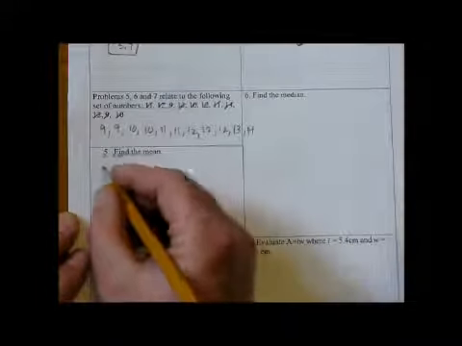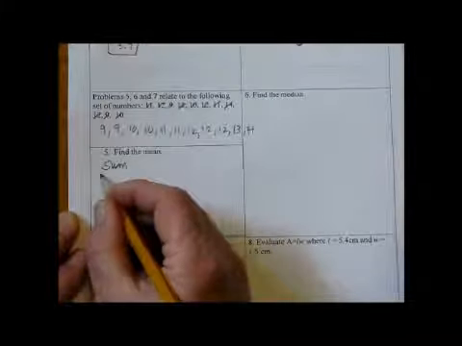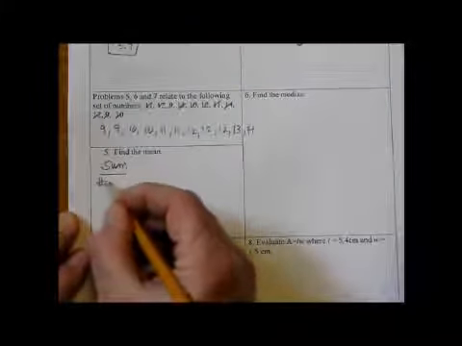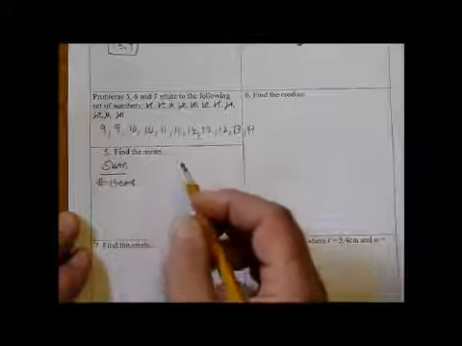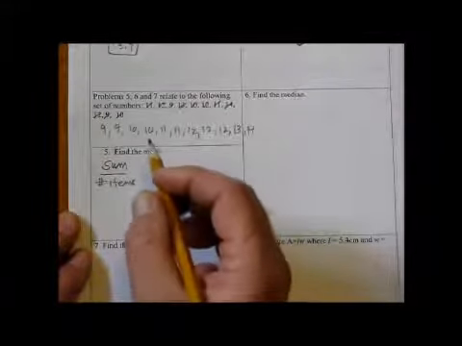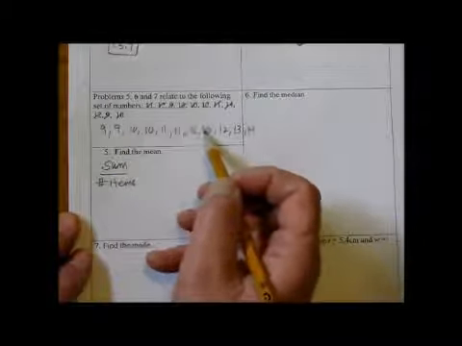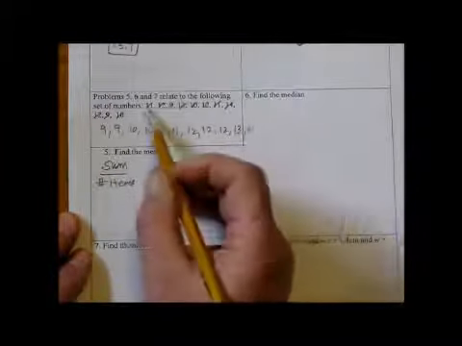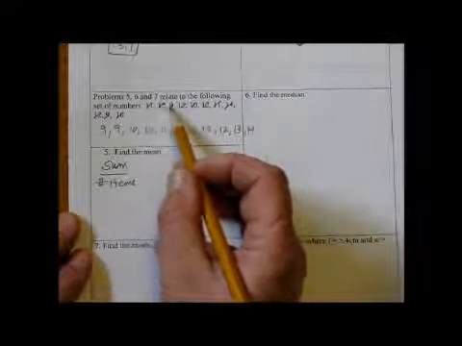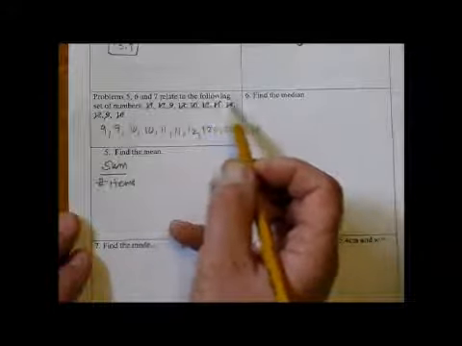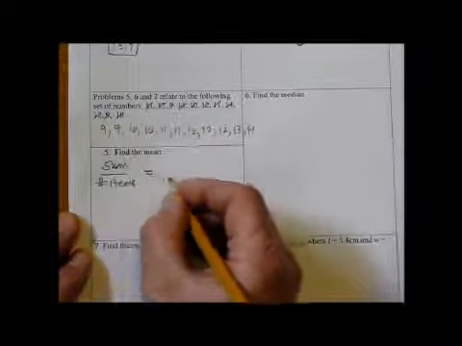Now, to find the mean, I'm going to take the sum of these, which means I add them all up, and then I'm going to divide by the number of items. Now, the number of items is 1, 2, 3, 4, 5, 6, 7, 8, 9, 10, 11. I'm going to count it up here too because I want to make sure I've included them all. So I go 1, 2, 3, 4, 5, 6, 7, 8, 9, 10, 11. So I do get 11 on both of them.